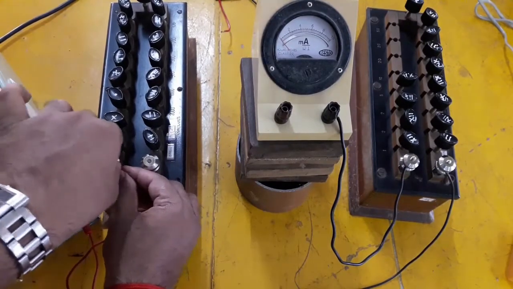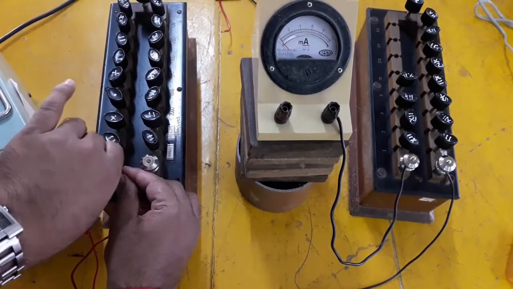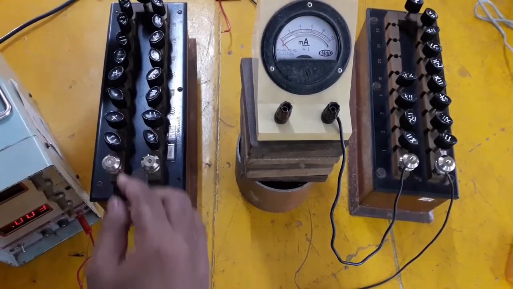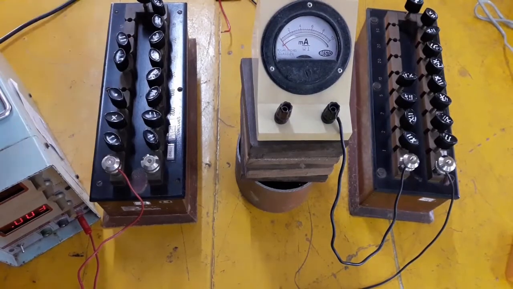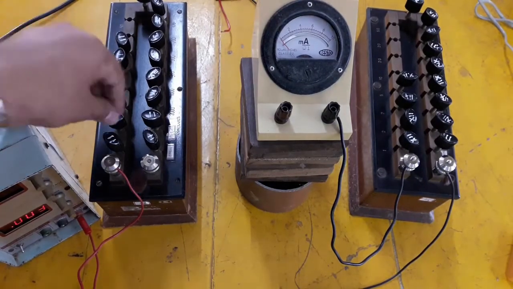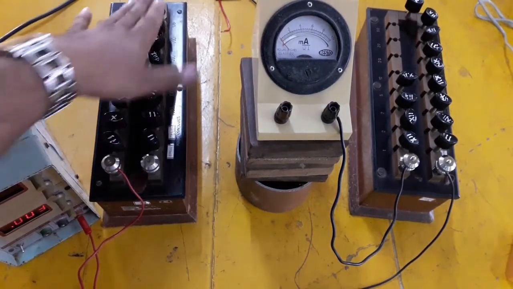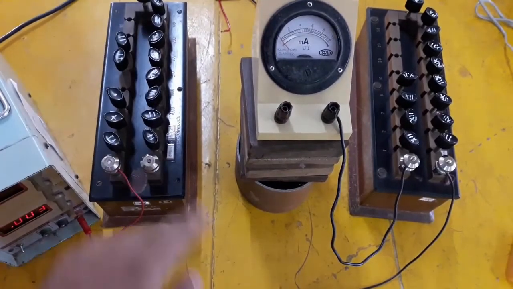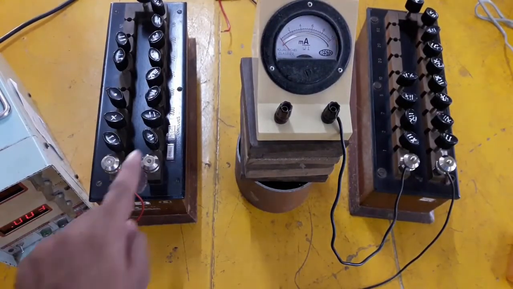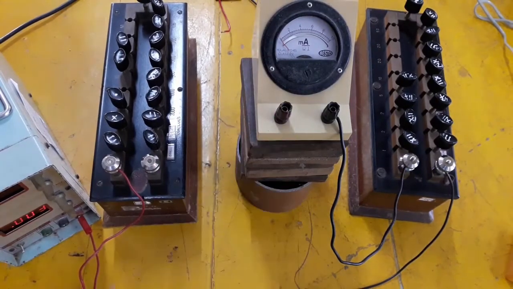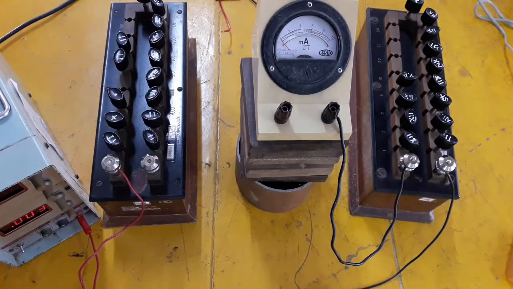Let's set RTH as we have already calculated. RTH is 75 ohms. So let me take out 75, 50, 20, 70 and 5. So the resistance box is now set to 75 ohms, and we have connected a voltage supply of 0.393 already. The other end of this goes to the milliamp meter. So it's connected.